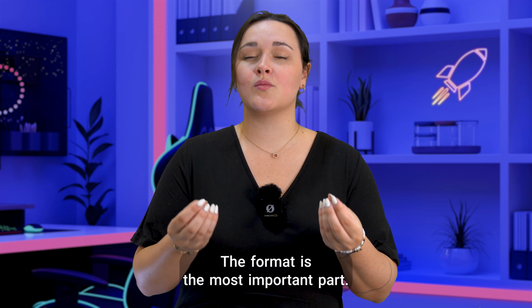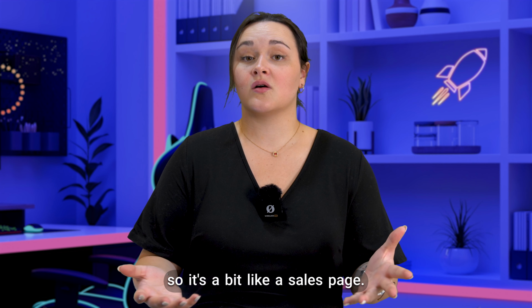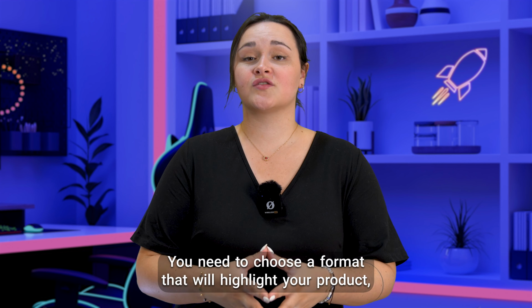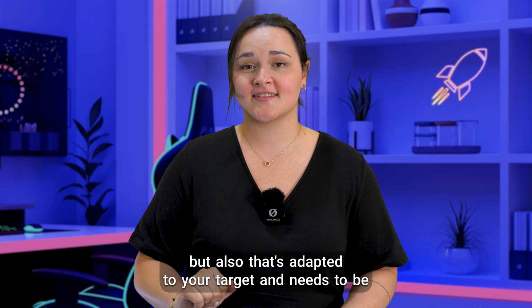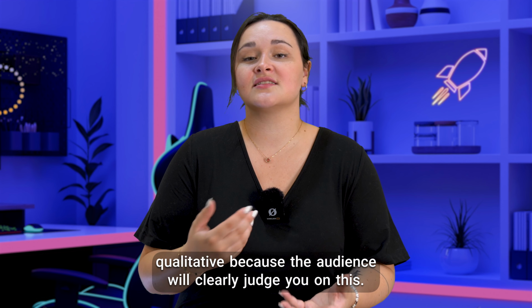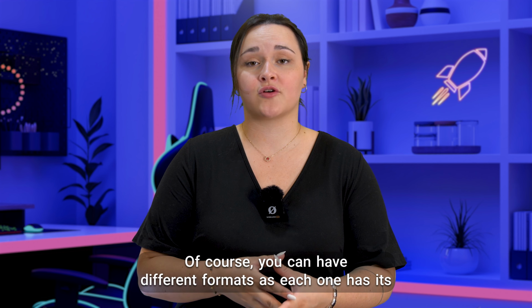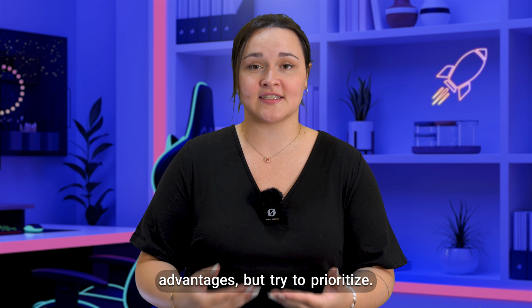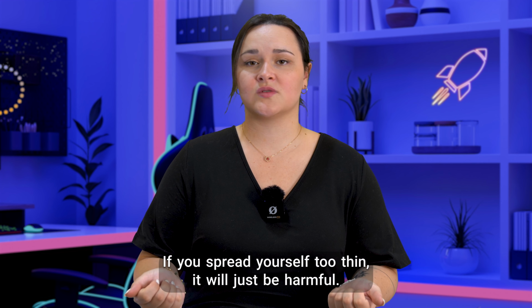The format is the most important part. It's what's going to highlight your product or service. So it's a bit like a sales page. You need to choose a format that will highlight your product, but also that's adapted to your targets and needs, and that is high quality, because the audience will clearly judge you on this. Of course, you can have different formats as each one has its advantages, but try to prioritize. If you spread yourself too thin, it will just be harmful.